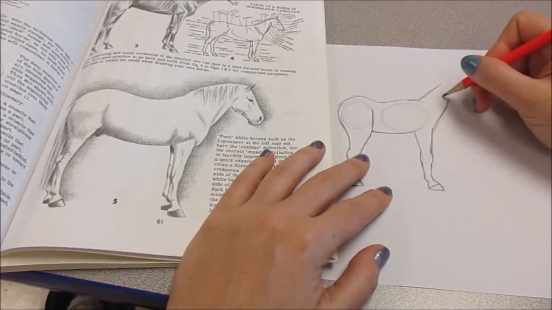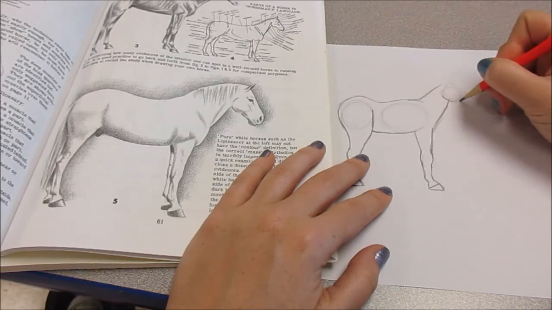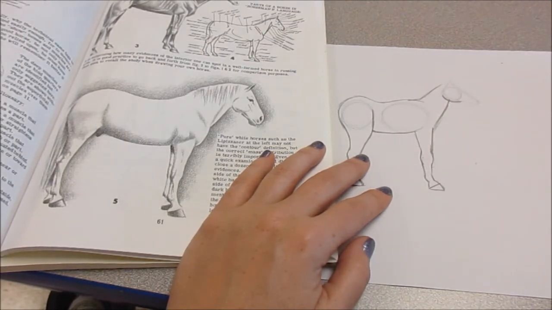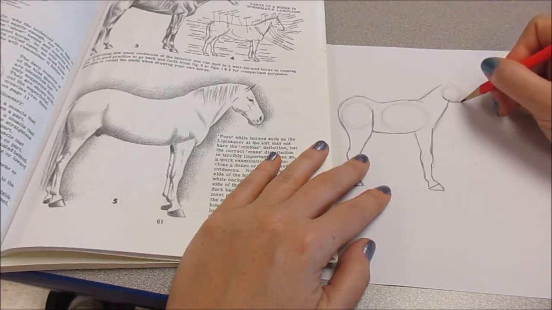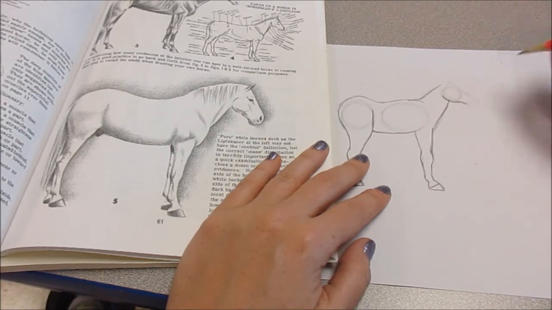Okay, so let's kind of follow that curve we made. Alright, and we'll make a little bit of a straight line, following that triangle.